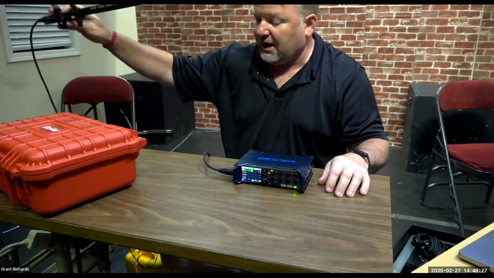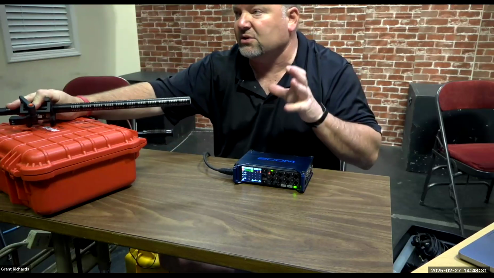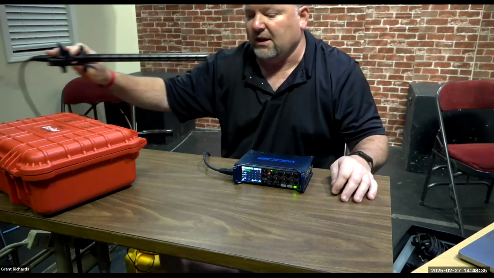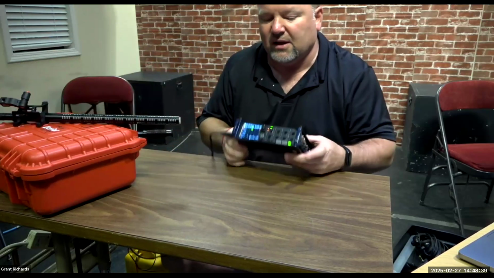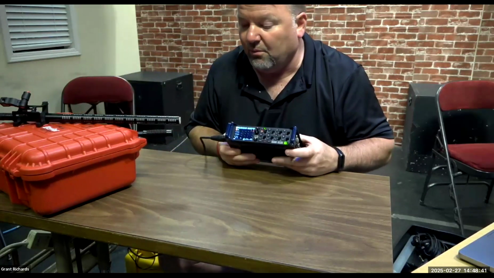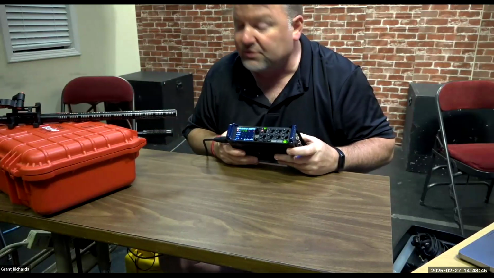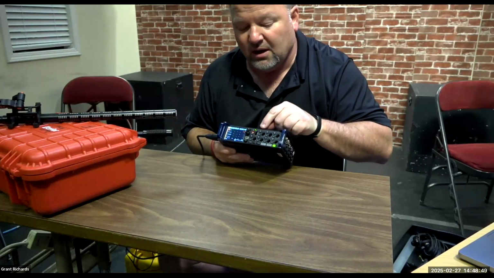But we use XLR cables into our microphones. Even when we use the lavaliers, they have an adapter that goes into an XLR so they can plug into the F8. As you notice right now, because the microphone is pointed at me, we're getting my levels. You can see just channel 1 is turned on.